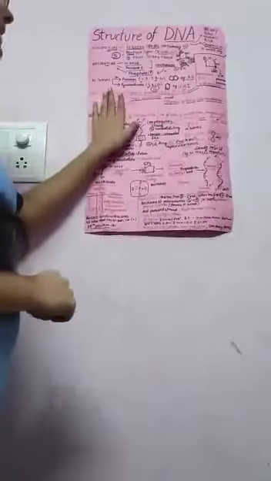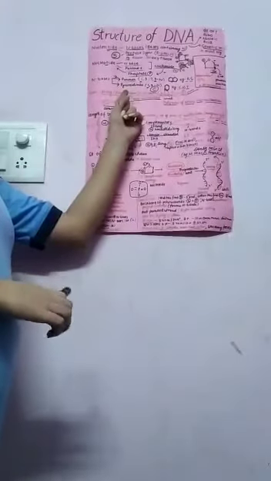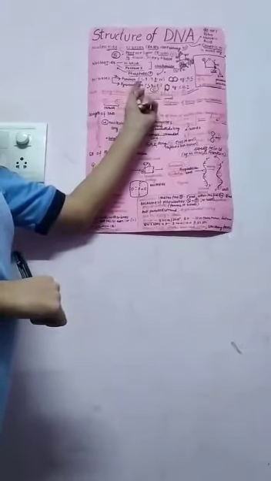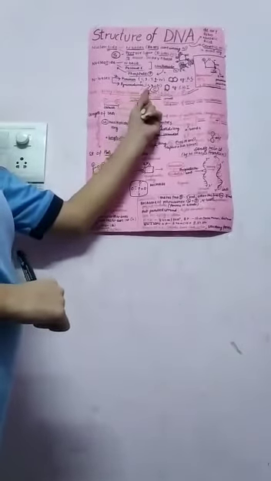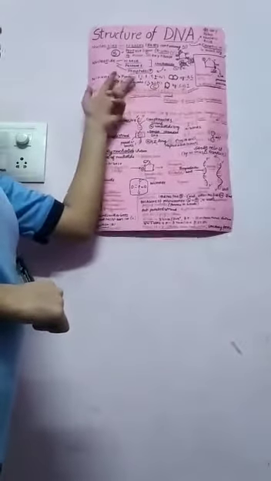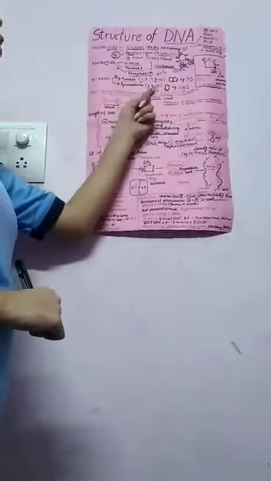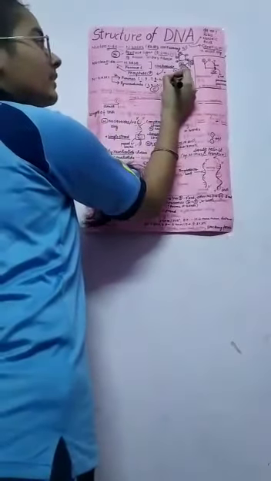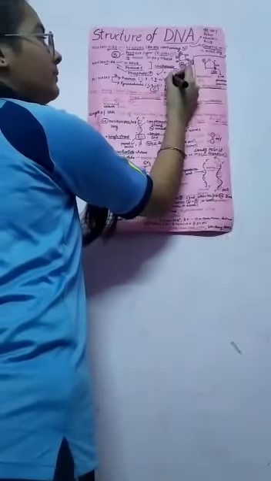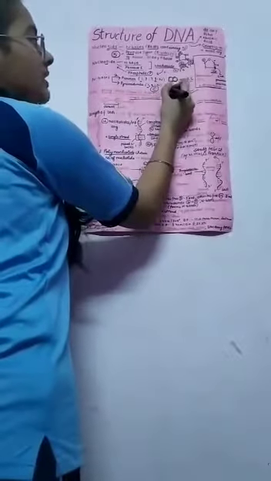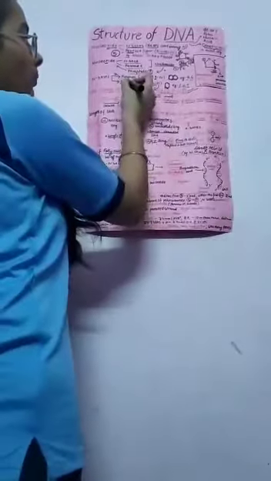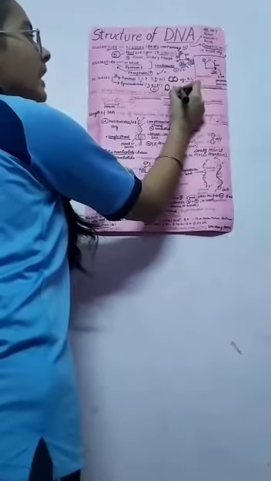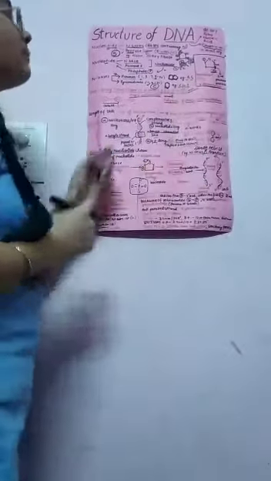Now nitrogenous bases are of two types, purines and pyrimidines. Purines contain nitrogen at 1, 3, 7 and 9 positions. Pyrimidines contain nitrogen at 1 and 3 positions. The remaining positions in both of the nitrogenous bases are occupied by carbon. The structure of purines is that of a hexagon attached with a pentagon, and the structure of pyrimidines is that of a hexagon. Examples of purines are adenine and guanine, and examples of pyrimidines are cytosine, uracil and thymine.